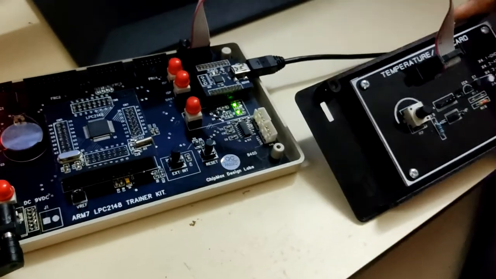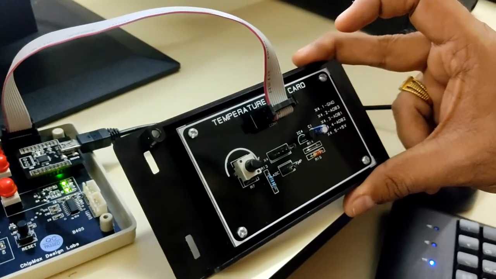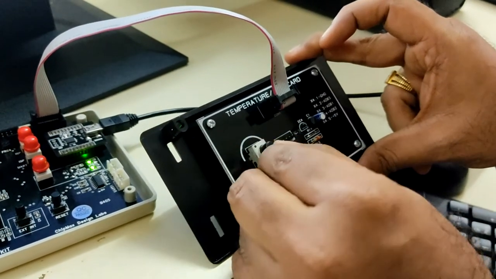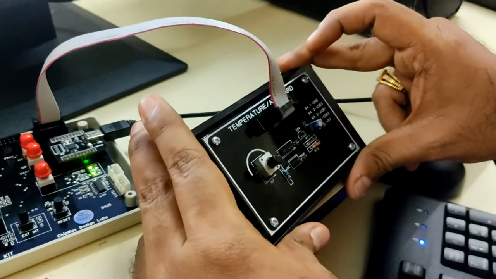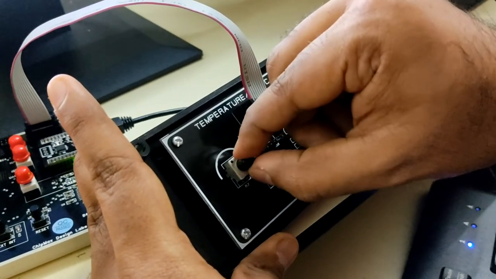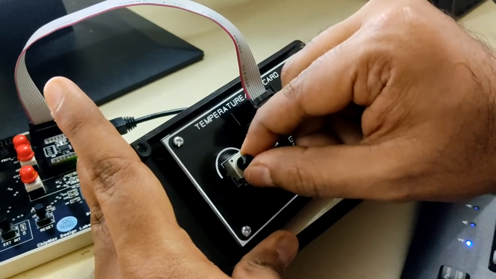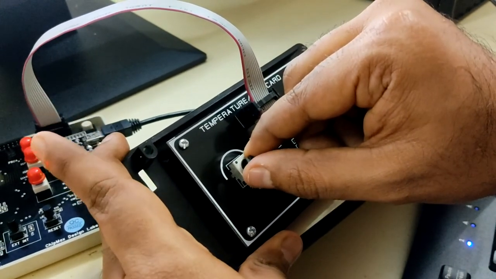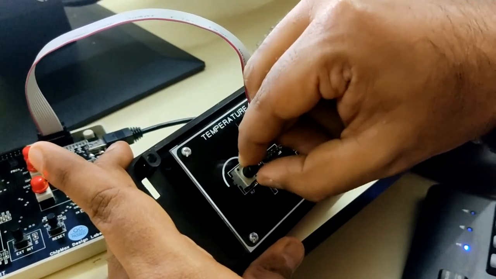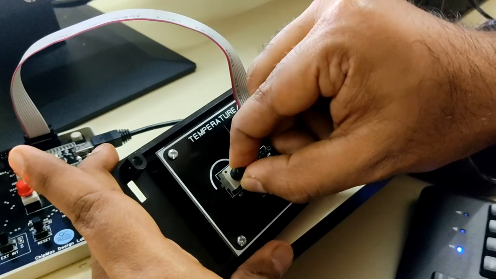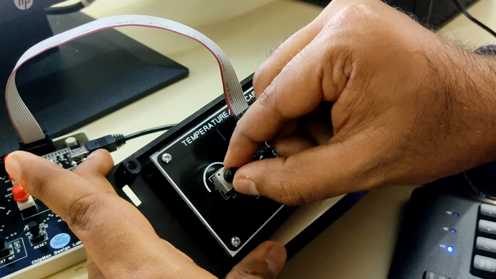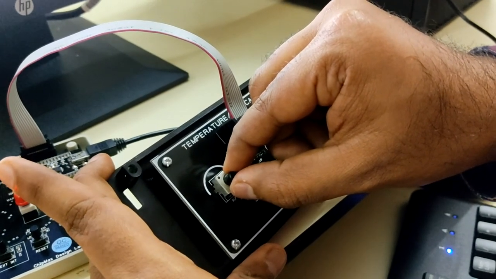As you can see here, this is the ADC card, the temperature and ADC card, and this is the pot. We are varying this pot. It goes from 0 to 1023 samples. As I already explained in the program, from 0 to 3.3 V analog input, we have 1024 samples. That is what we are going to find out. As and when we turn this pot towards the right, in the clockwise direction, we can see the variations in the digital outputs based on the analog variations.